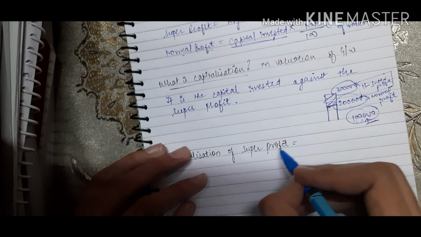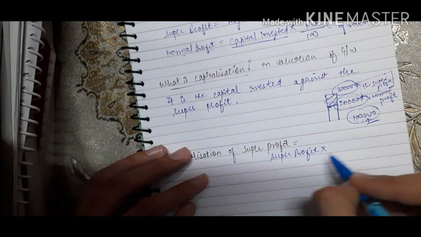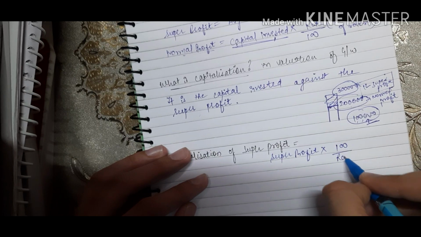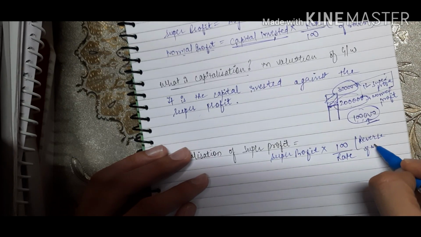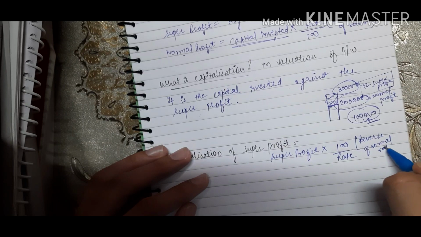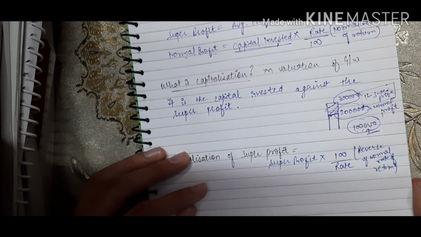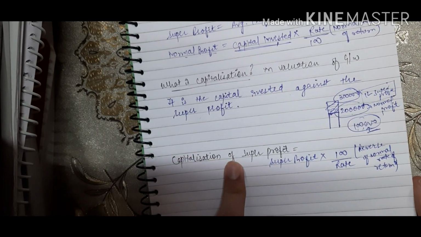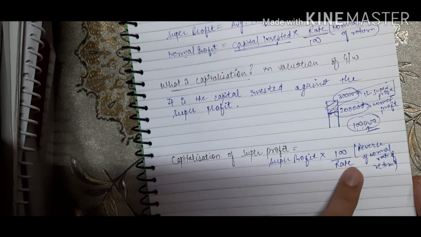Now when you calculate super profit, you will do super profit into 100 by rate. That is reverse of normal rate of return. Okay, because we are capitalizing the goodwill, that how much will be the capital invested behind that. So we have to reverse the formula, right?